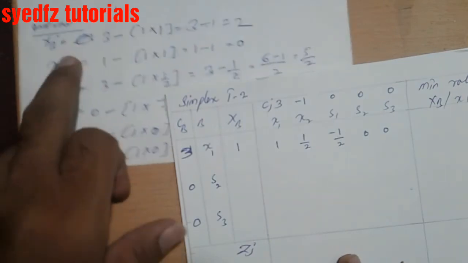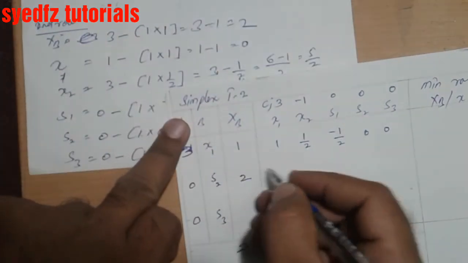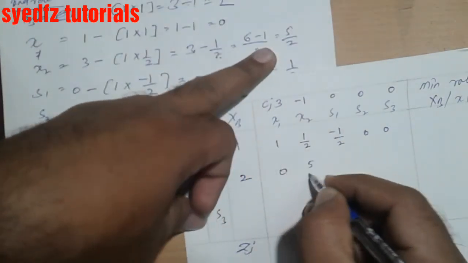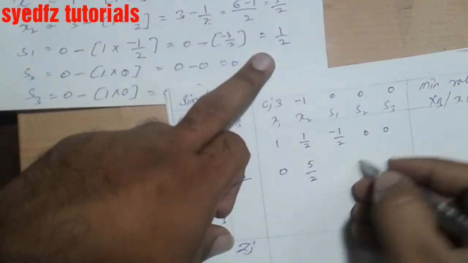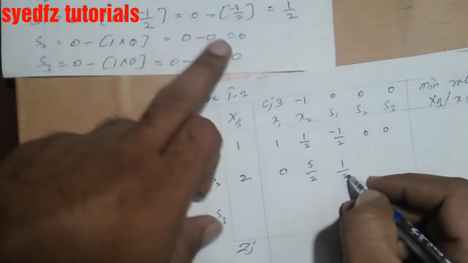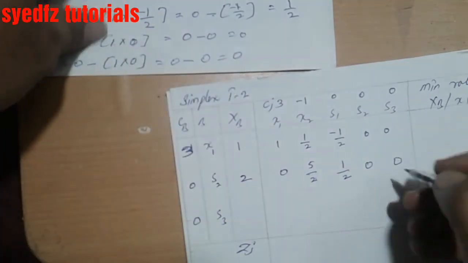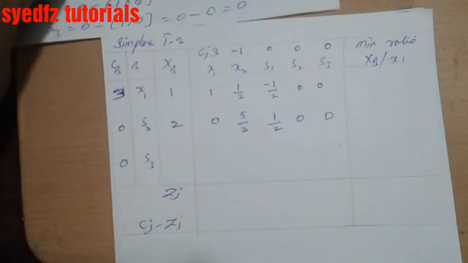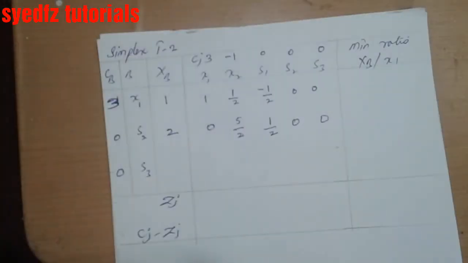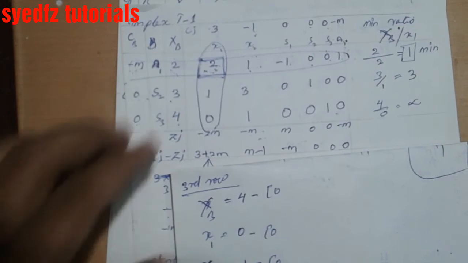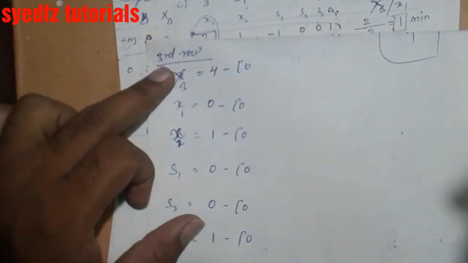For xb 2, for x1 0, for x2 5 divided by 2, for s1 plus 1 divided by 2, for s2 0, s3 also 0. Now for the third row. Okay, for the purpose of the third row, I have written the old values and key column.